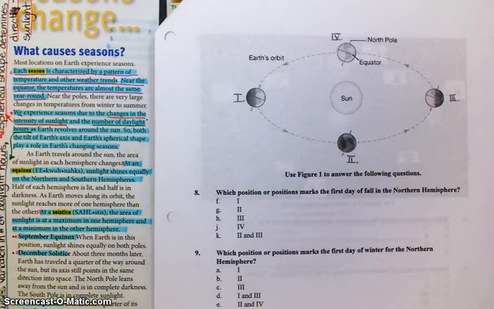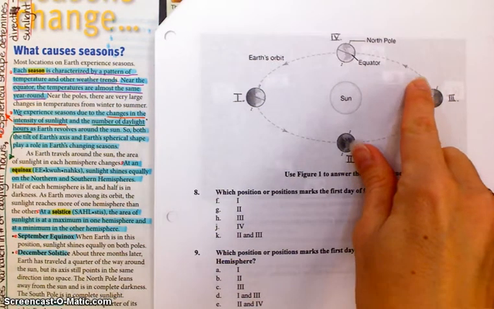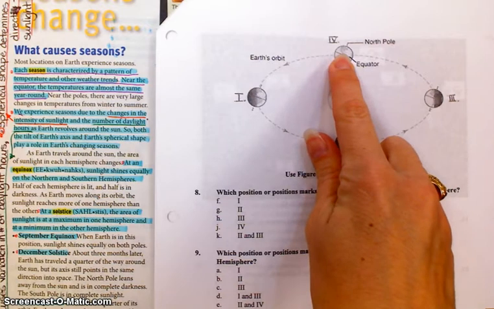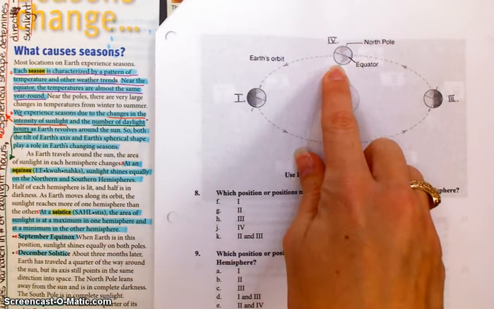Which position or positions will there be equal length of day and night for the southern hemisphere? Well, those are going to be on your equinoxes, and there are 2 equinoxes every year. You have your fall equinox and your spring equinox. Okay, so here this is the first day of winter for the northern hemisphere. This is the first day of spring for the northern hemisphere and the first day of fall for the southern hemisphere. But this is an equinox.